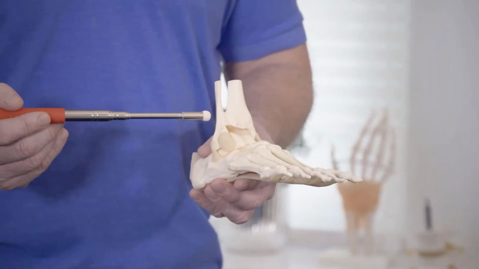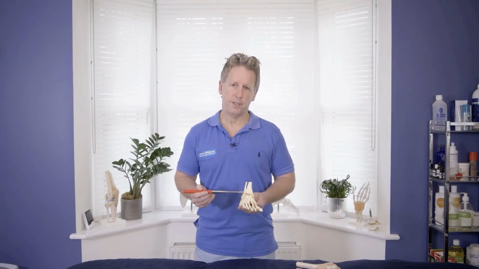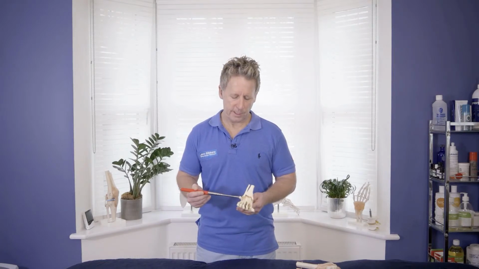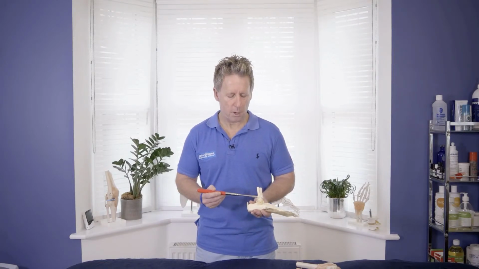There are many other ligaments, and I will do another video for them that will be associated to the foot complex. So the majority of the ligaments are basically part of the ankle complex.